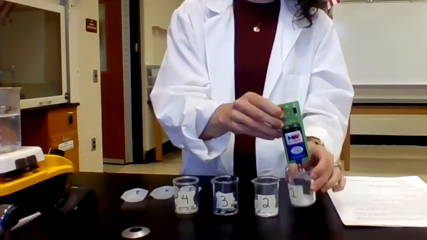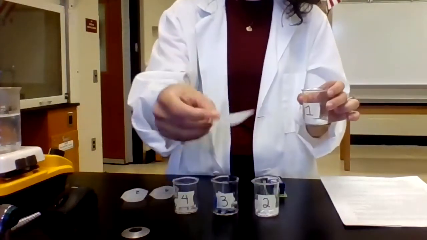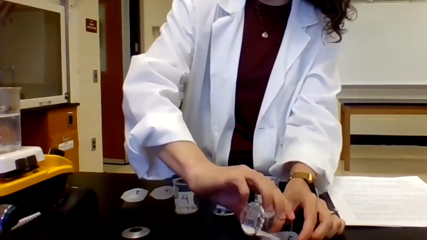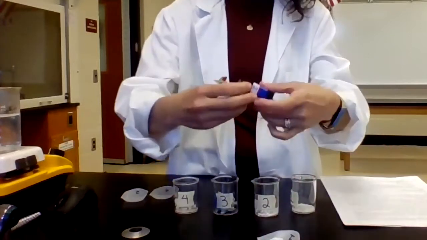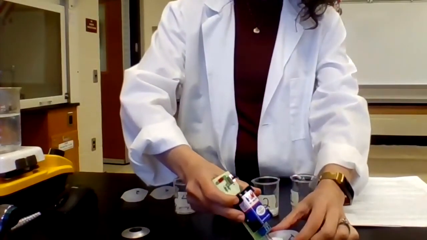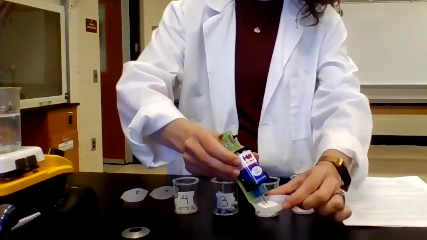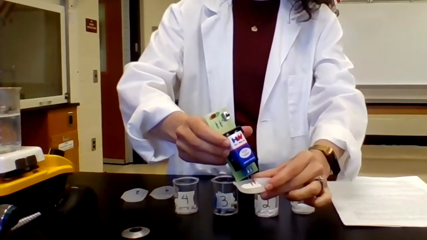Now this doesn't fit very well in the beaker here. So I'm going to pour some of the solid onto a small weigh boat, like so. And I'm going to make sure that it's on. We can see that I have it immersed in the solid here, and it is not lighting up.